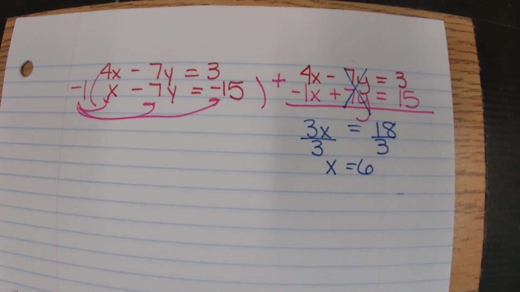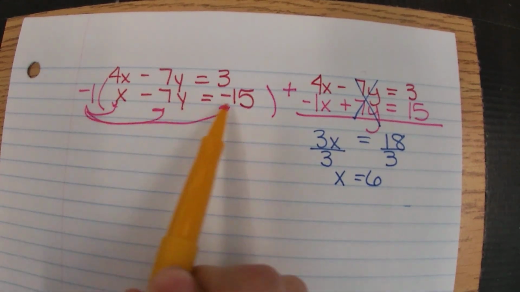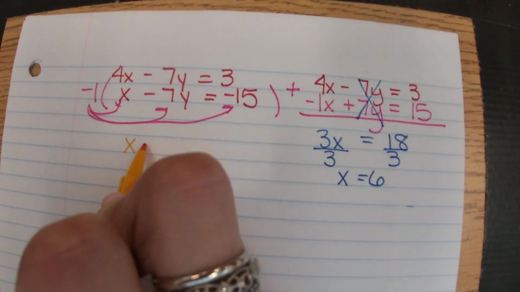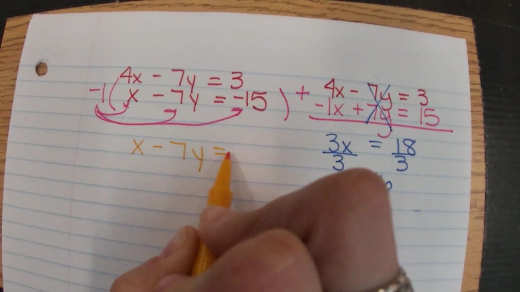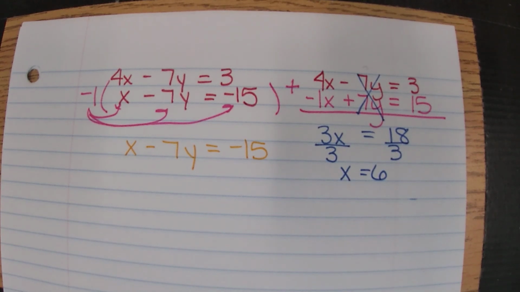Once I'm done with that x equals 6, I'm going to take that 6 and plug it back in again to any of those original equations. So this second one right here didn't have a number in front of the x, so I think I might go with that one. x minus 7y equals negative 15. You might choose the top one because you don't want to deal with the other negatives. That's up to you.